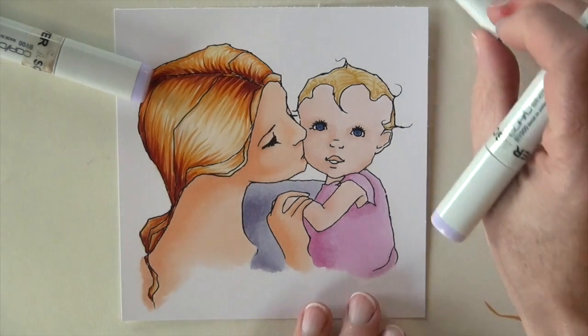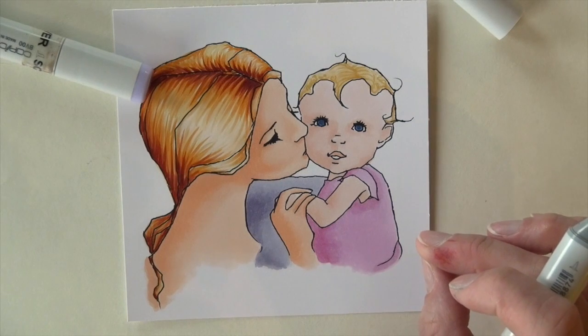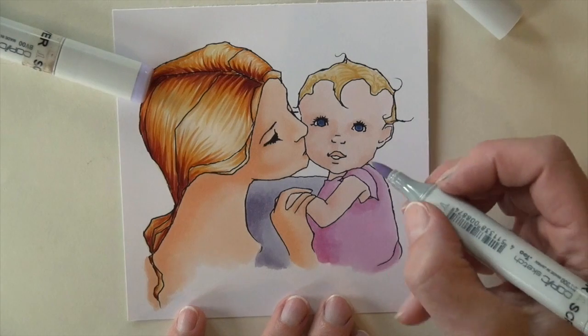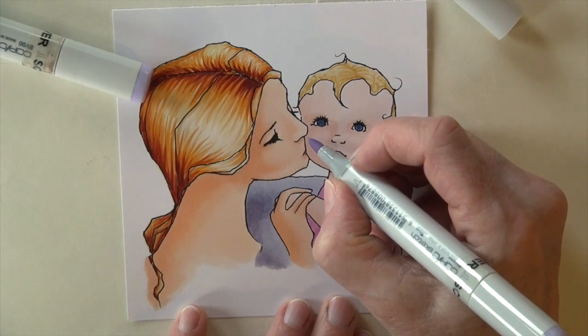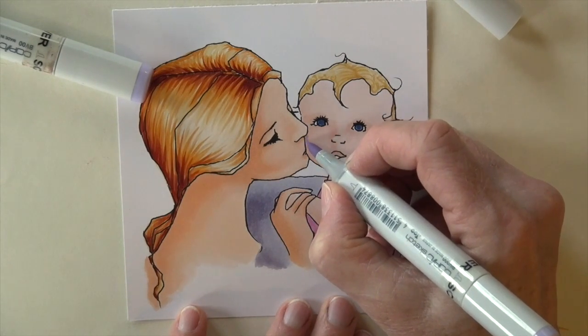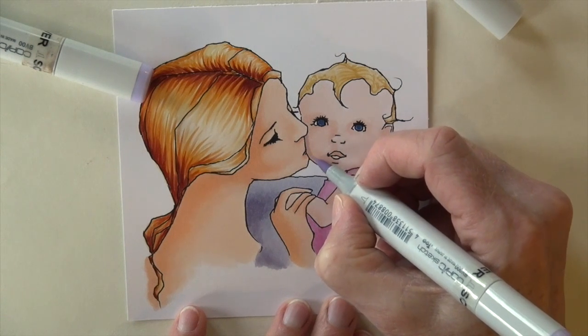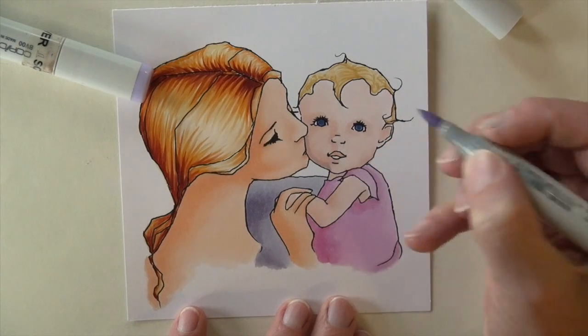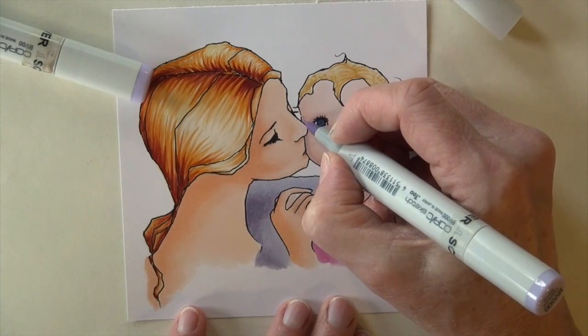So I am looking for the deepest areas of shadow, okay? So I am looking for those areas that have gotten the darkest already. I'm going to come in and add just small amounts of this BV000 on that infant's face.